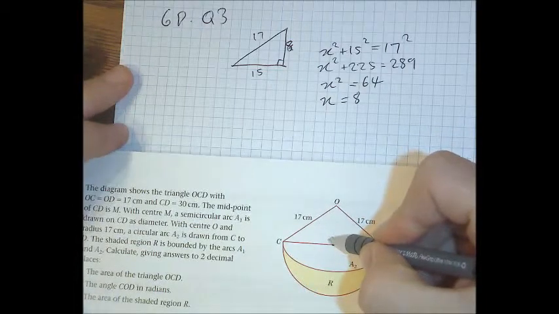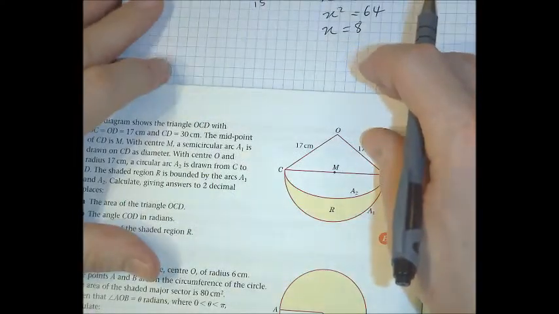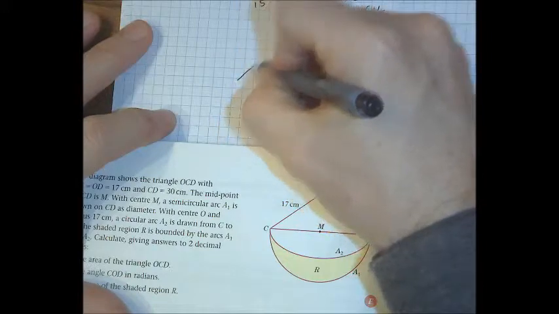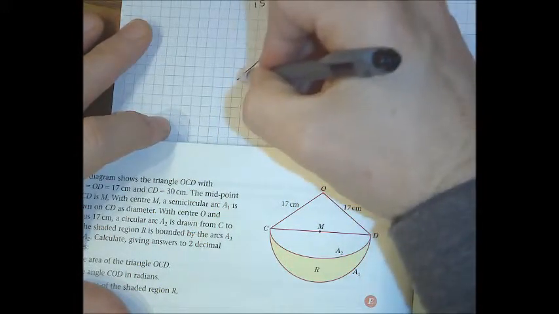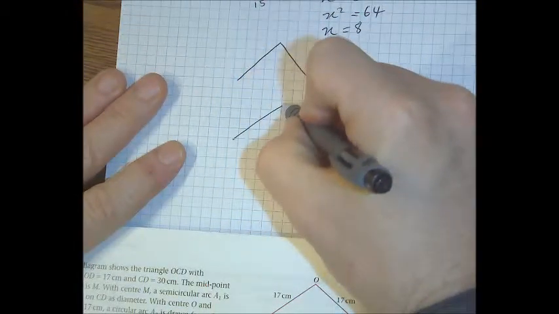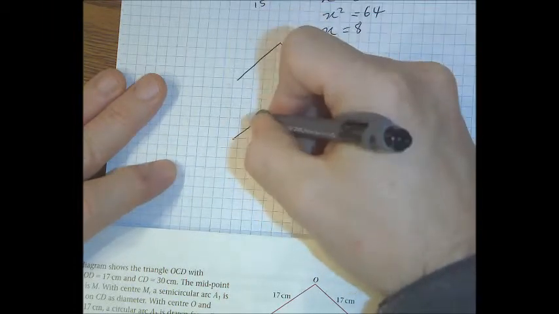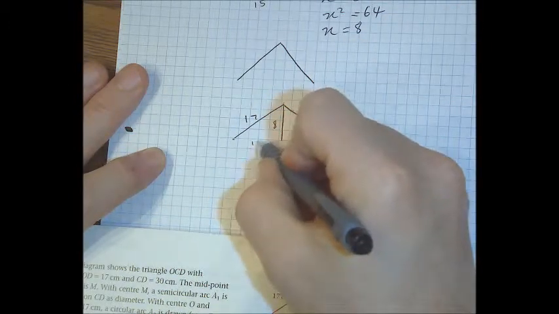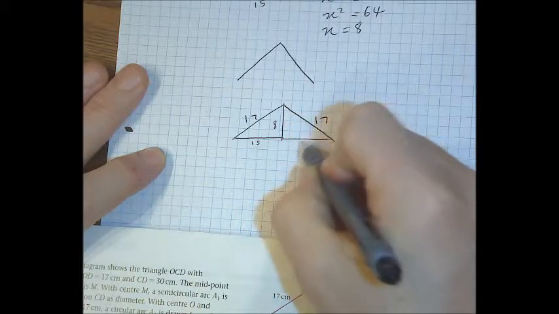Now what I'm going to do is name this. That's not very neat. So that's 8. That's 17. That's 17. That's 15. That's 15.